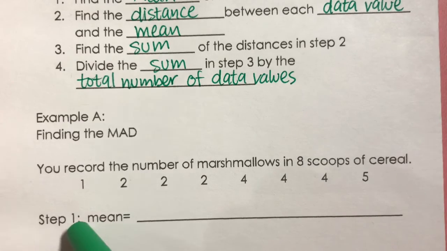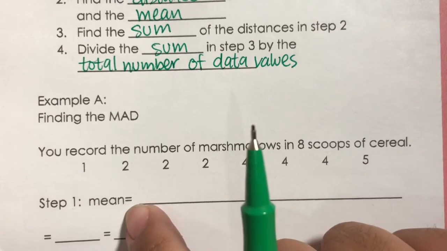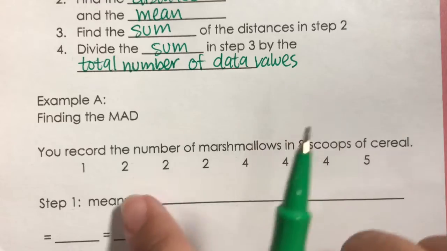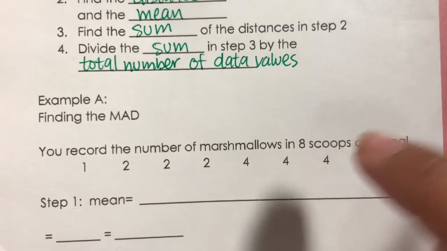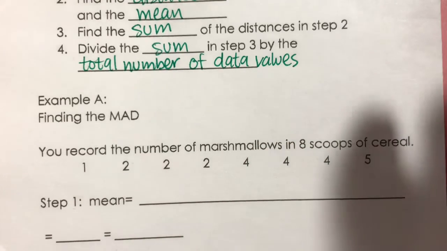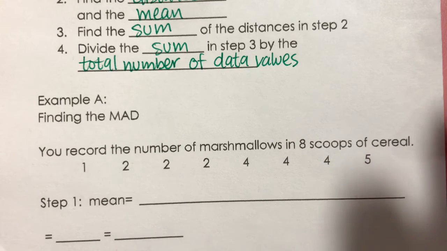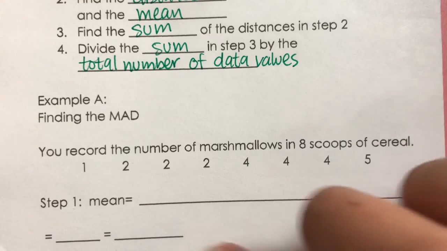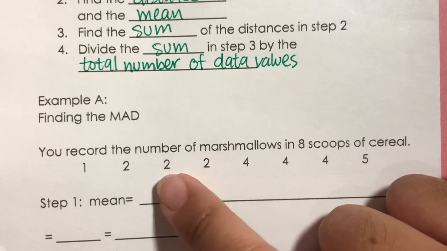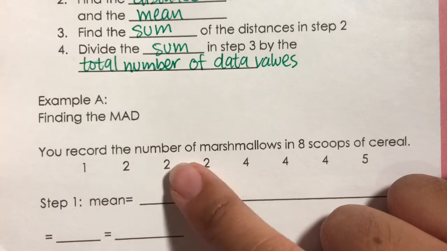So step 1, we're going to find the mean or the average. Now, you'll notice that my numbers are already put in order. So here's the thing though. When you're trying to find the mean of a data set, you do not have to put the numbers in order from least to greatest.